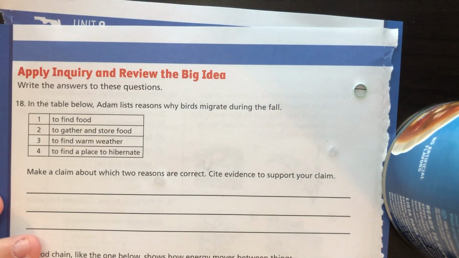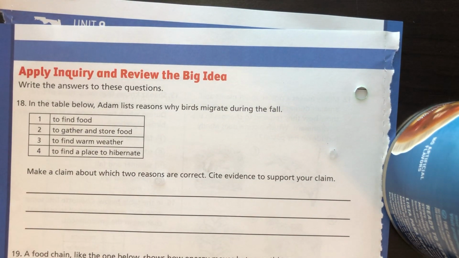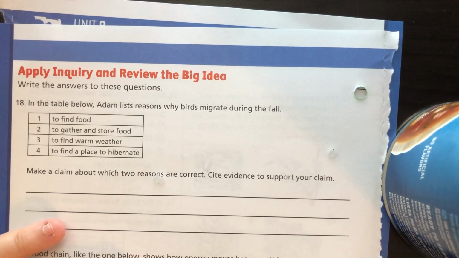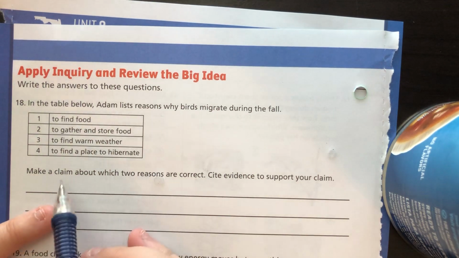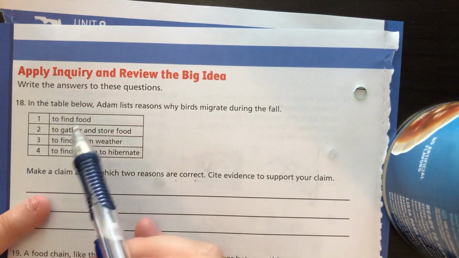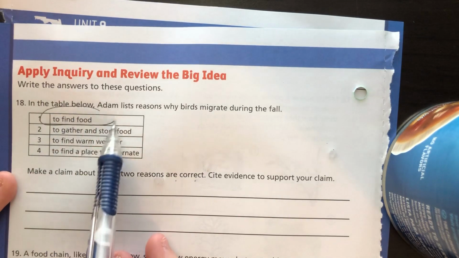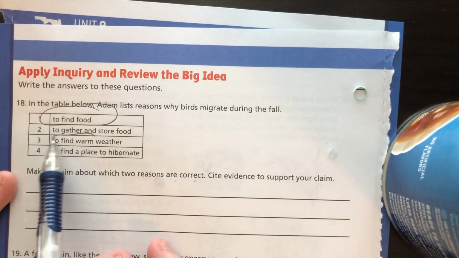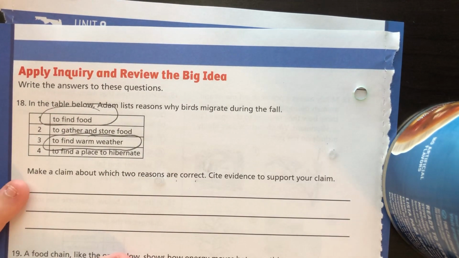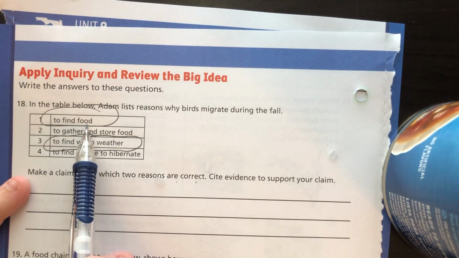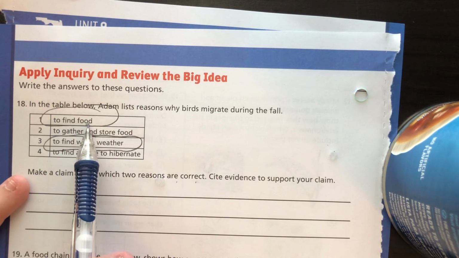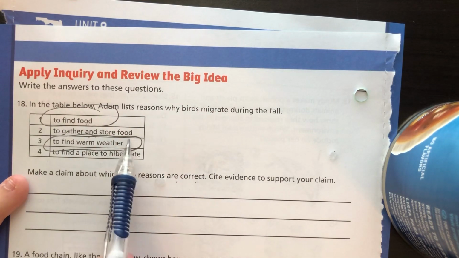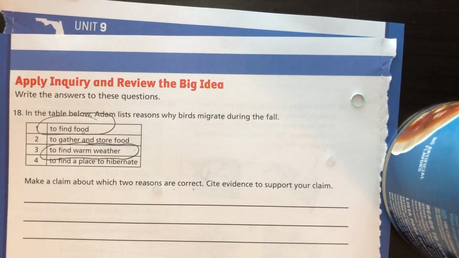In the table below, Adam lists reasons why birds migrate during the fall. Okay, so it's either to find food, to gather and store food, to find warm weather, to find a place to hibernate. Make a claim about which 2 reasons are correct. So the reasons that are correct would be to find food and to find warm weather. Okay, we know this because there might not be a lot of the food available in a cold winter month where they are, so they have to go somewhere else to find it, and that warm weather is going to help them stay alive instead of freezing temperatures.